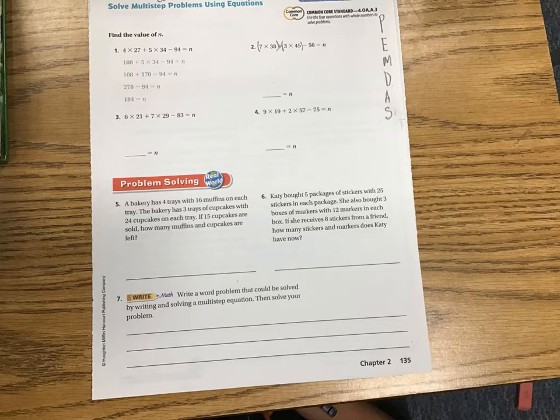All right, this lesson is 2.12 in Go Math. We are first going to solve multi-step problems using equations.